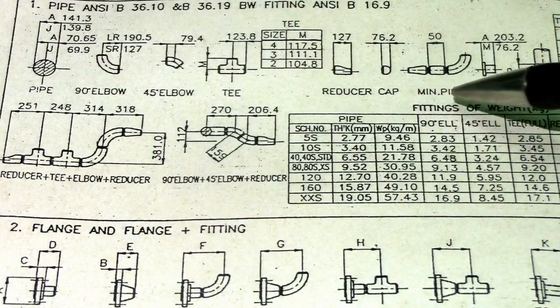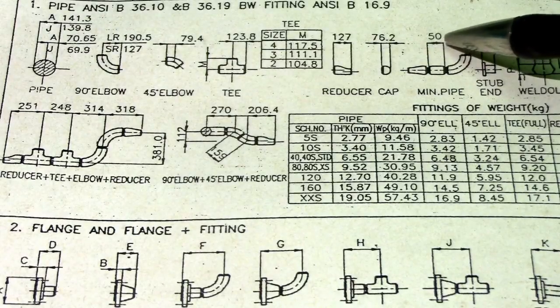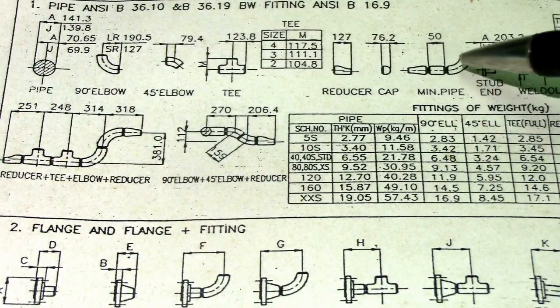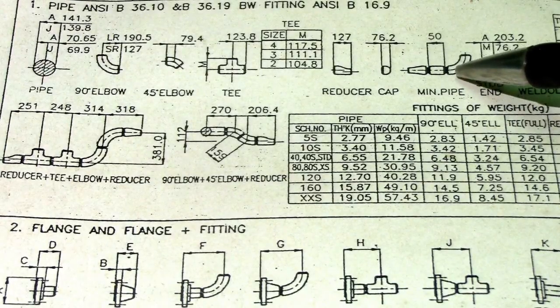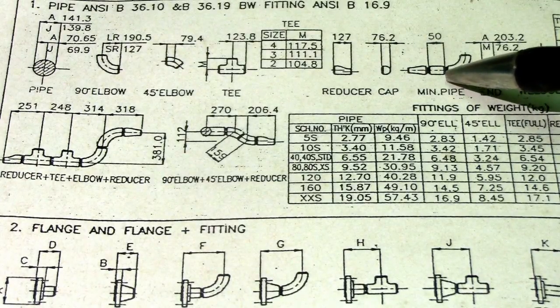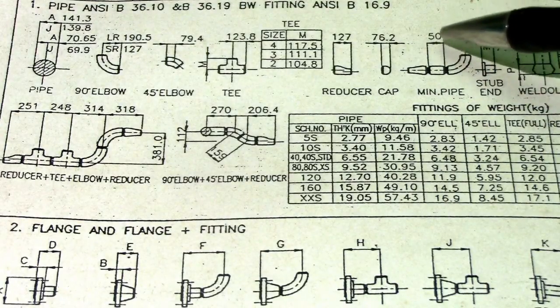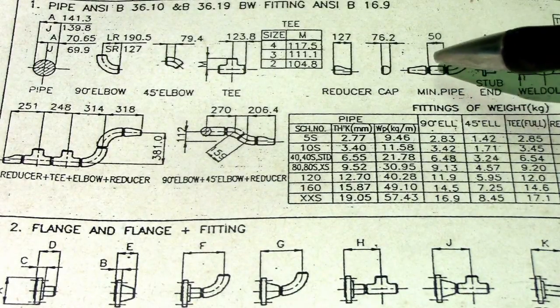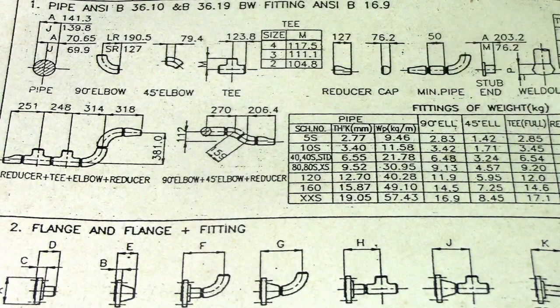Cap dimension, so this is a minimum 5 for 5 inch. So we have a 50. So it means if we have fittings to fittings, like a concentric reducer and a 90 degrees elbow, we will connect for the minimum. If we will install the 5, we will put a minimum dimension of 50, no lower than that. Lower than 50 is not acceptable. So minimum 50 up.